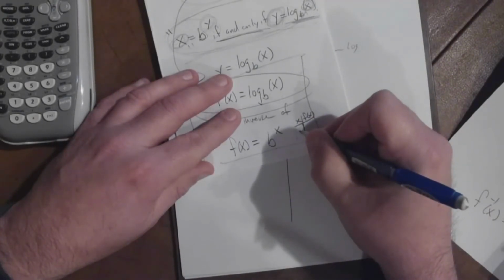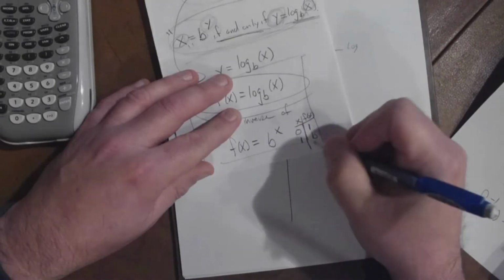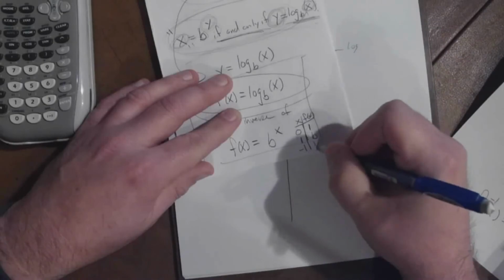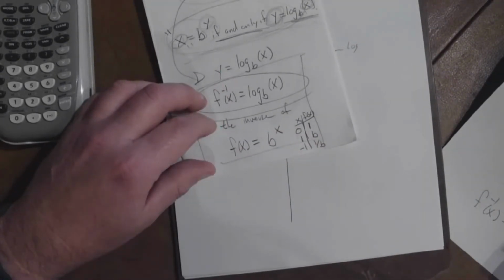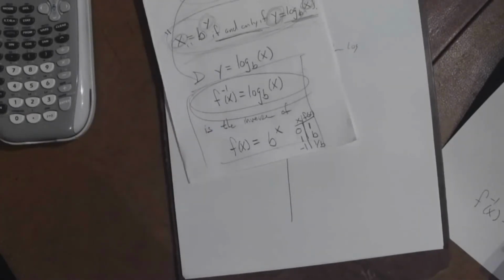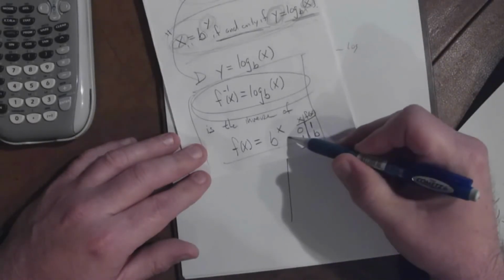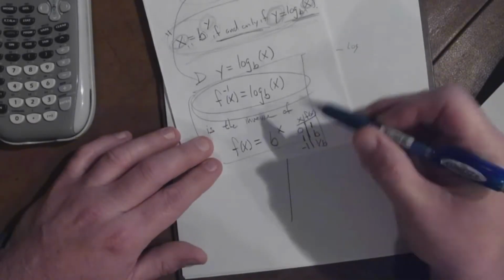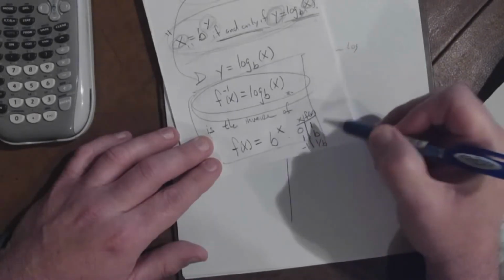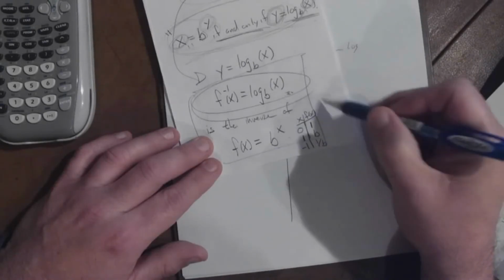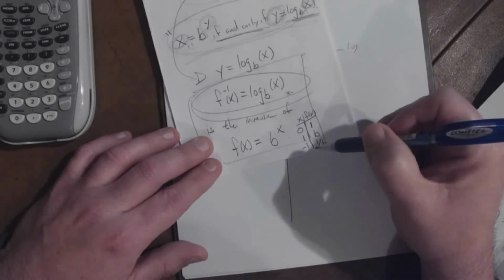Those would be the coordinates (0, 1), (1, b), and (-1, 1 over b) in value. And we had seen that in our last set of examples, the video before this, right? Where if we now think about the exponential function being the inverse of a logarithmic function, we understand that there's a corresponding relationship between the values that we see in this table here, right?